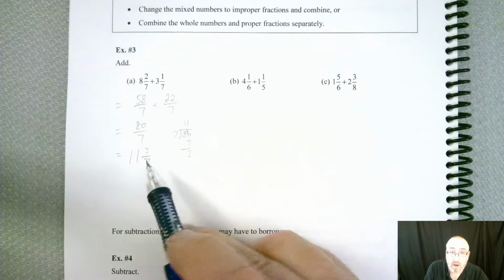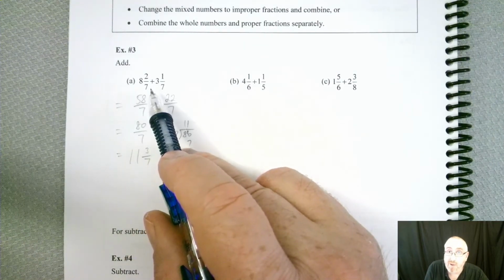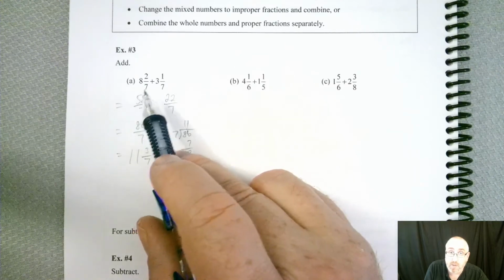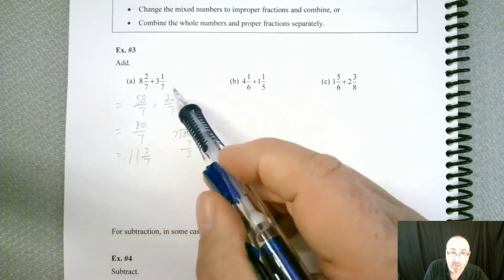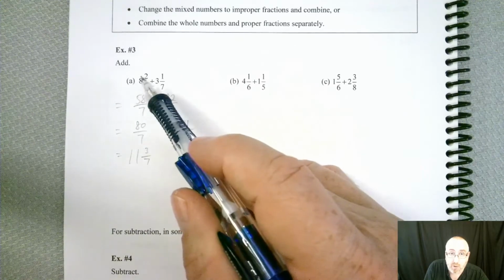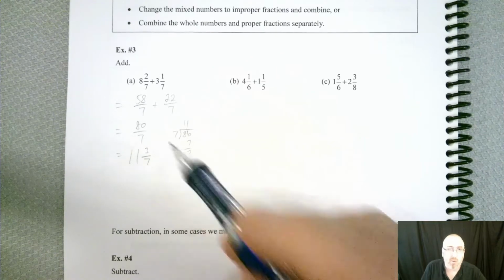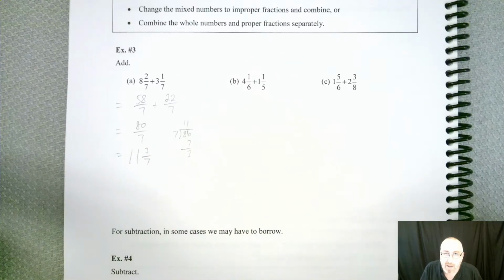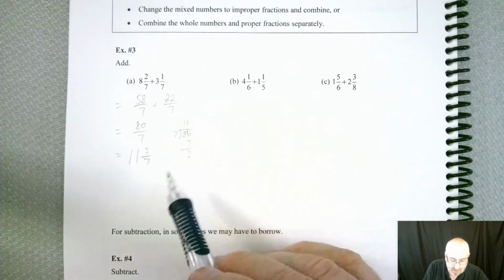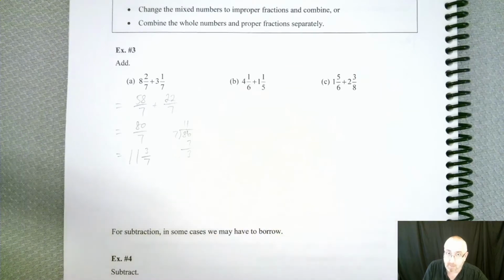Now, compare this answer back to the original problem. If we had combined those numbers separately, the whole numbers and the fractions separately, look at what you get. 8 and 3 is 11. 2/7 and 1/7 is 3/7. So you're saying, well, why wouldn't we just do that in the first place, Lee? Come on. Well, like I said, some problems are going to be nice to do it this way, separately. Others not so much. So we'll just keep that in mind.